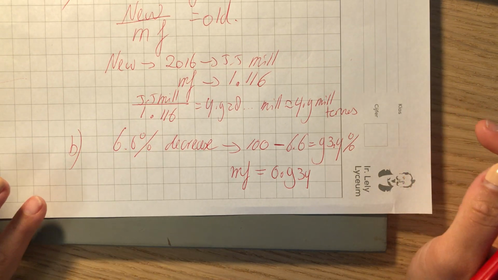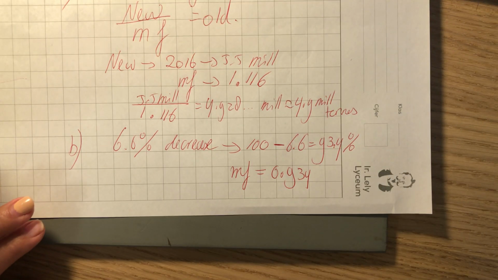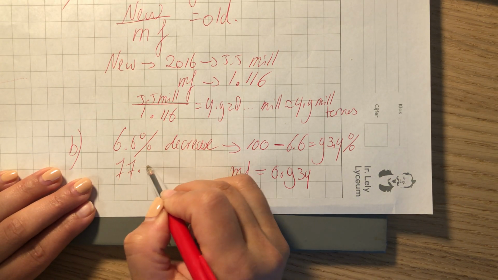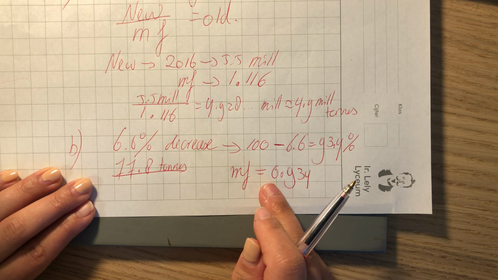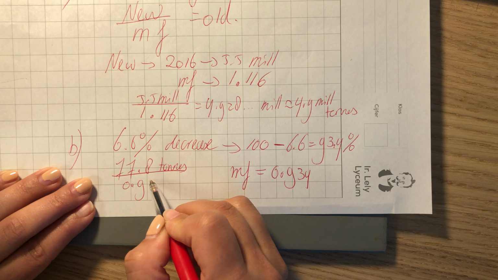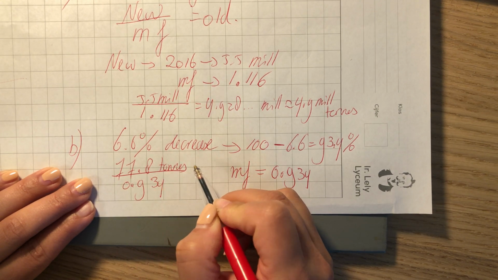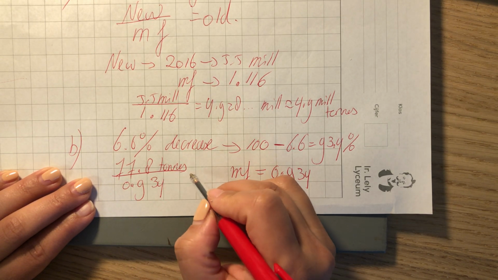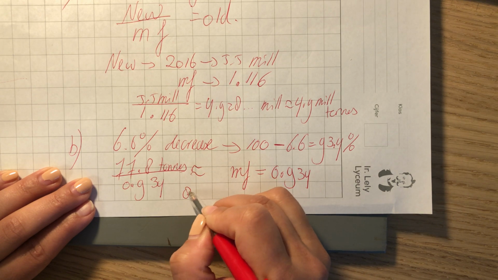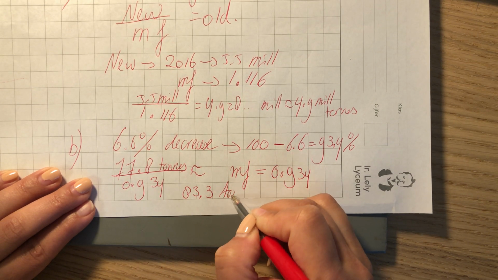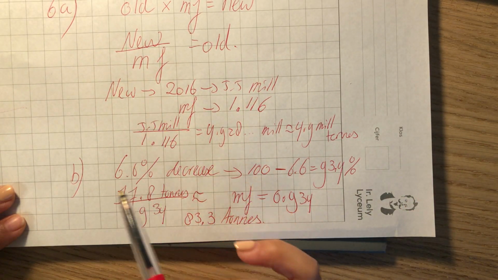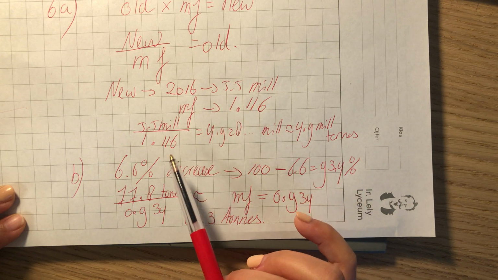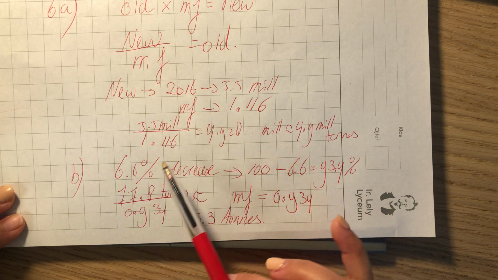The amount in the text is 5.5. Is it? No, the amount is 77.8 tons. So we do 77.8 tons, divide, because we want the old again, by the MF 0.934. Eventually, using the calculator, we get about 83.3 tons. Both of them are to get to the old, but here's an increase, here's a decrease.